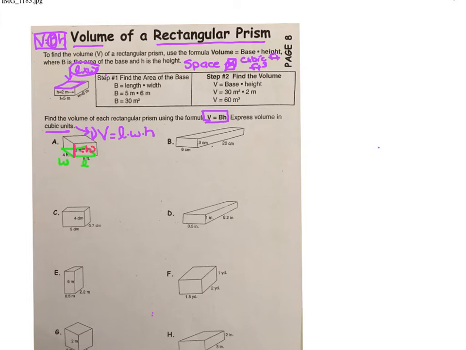So let's substitute. Volume equals a length of 5 times a width of 4 times a height of 3. Let's multiply. You should get 60 feet cubed, or cubic feet. There are 3 steps that must be shown for each one of these problems.